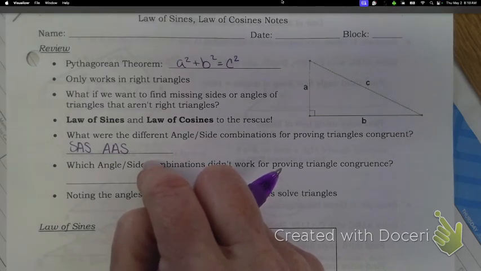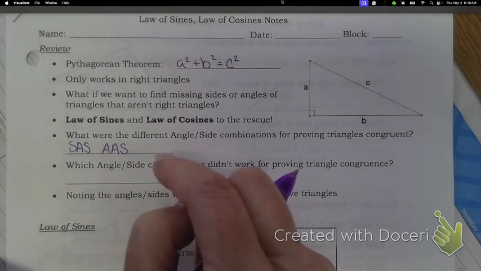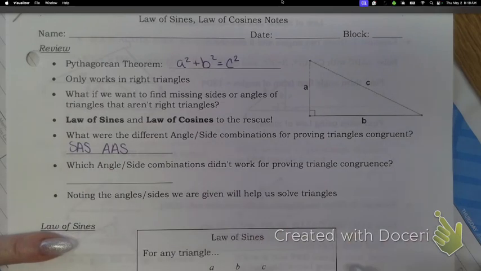I feel like there's another one. Hypotenuse, leg. Those are 2 sides again. I think we have them covered. Okay, so that's what we have.